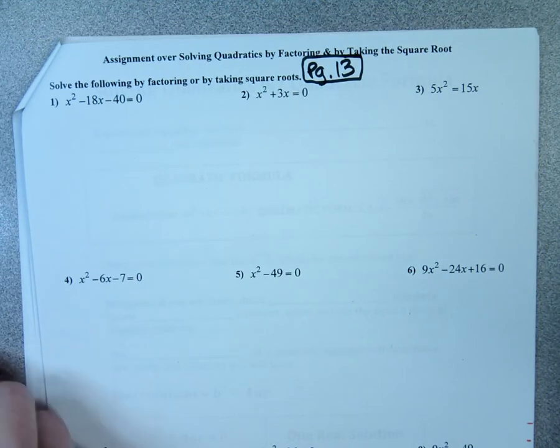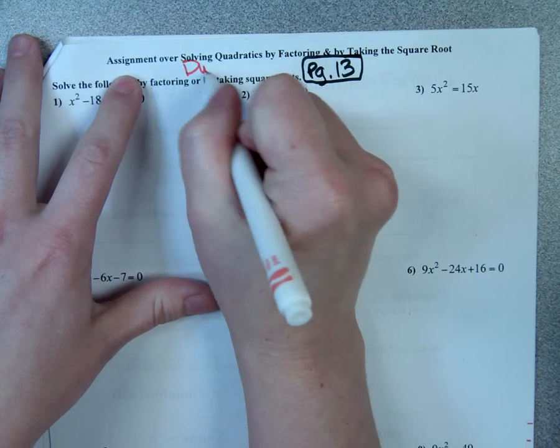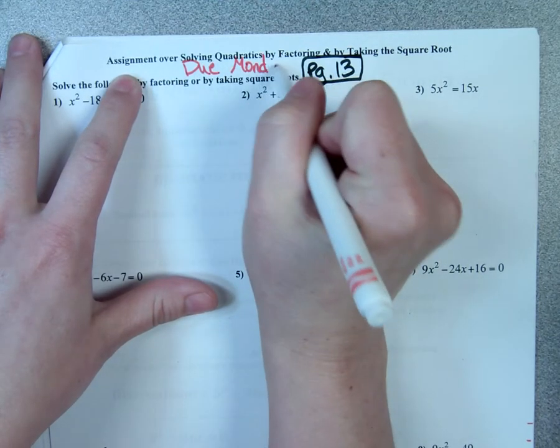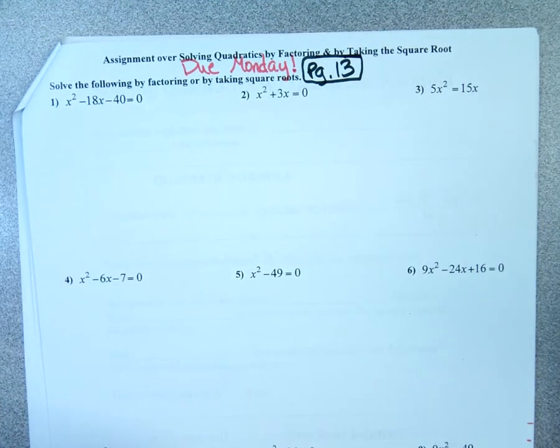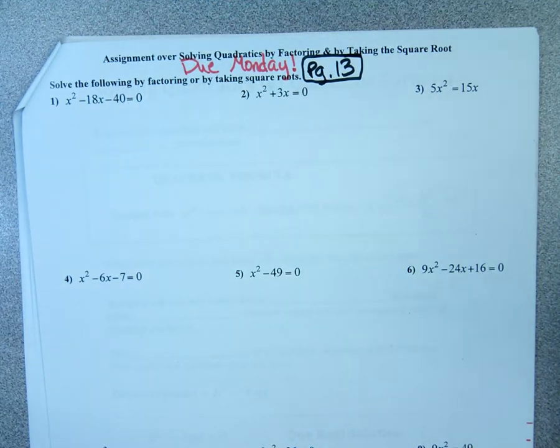All right, this is due Monday, and I'll explain why more later. But you have plenty of time to get this done. All right, let's quiz it. So no solving on the quiz. You don't have to do any solving. It's just factoring. Do we get extra credit? No.